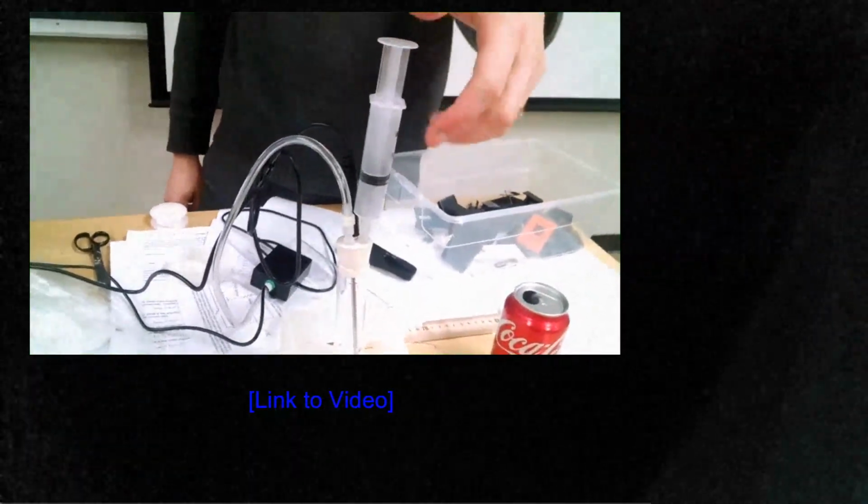And I can let go of the syringe. So the syringe is coming back down, and the pressure inside is going to go back up to room temperature. You can see the pressure going all the way back up there. Okay, so there you go. I showed that the temperature really does drop.